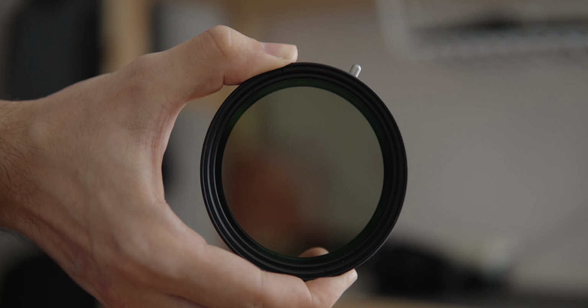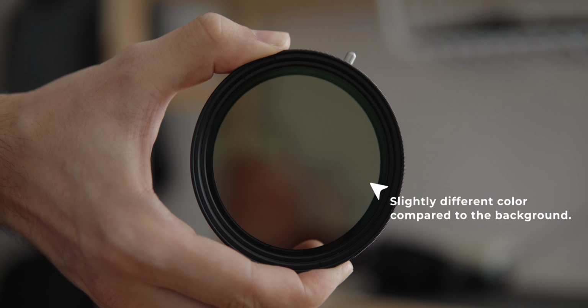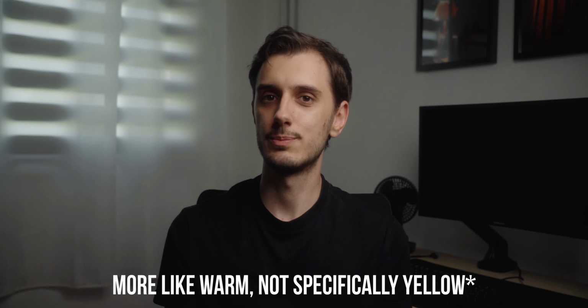A variable ND is going to be much more convenient for people who don't want to constantly be swapping across different filters. That being said, they do also have some drawbacks as well. Like, for example, with some variable ND filters, you might notice that you get an unwanted color cast across your image. For example, right now for this video, I'm using a variable ND filter on my lens, and usually this one gives me a little bit of a yellow color cast, which honestly I kind of like for the way that it makes skin look, but even if I didn't, it's not really that strong, so if I wanted to, I could just remove it when I'm color grading the video later.